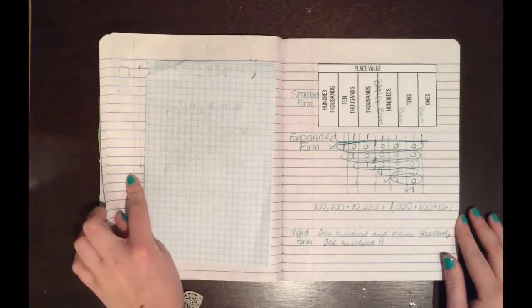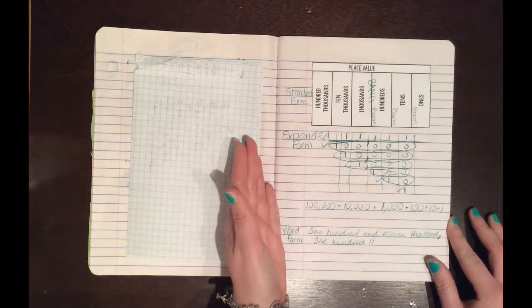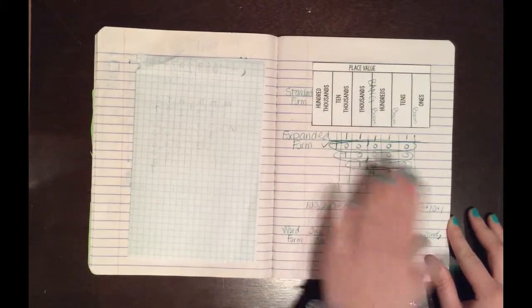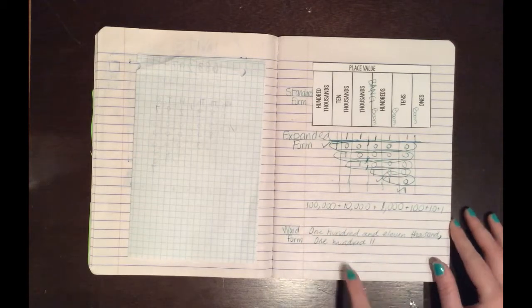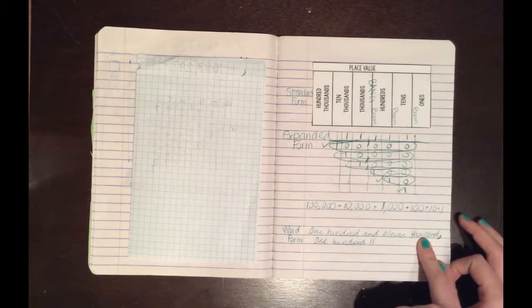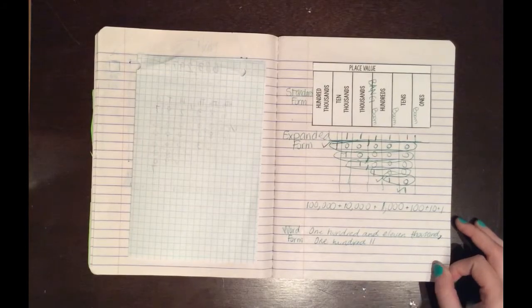Okay, so then here we have a regular place value chart. In third grade, we go up to the 100,000s. This is standard form, again, expanded form. Right here, this is our place value chart to get us to expanded form, word form, and here's the version with thousand with the comma.